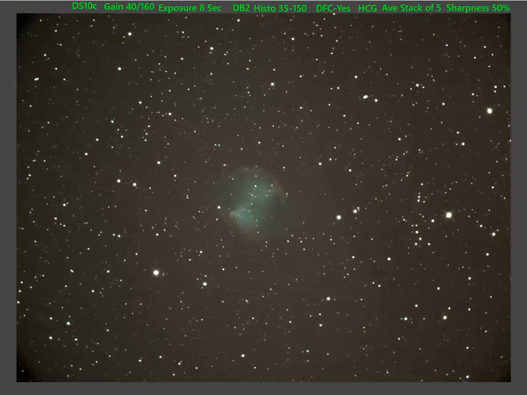I have my original Daystar 300 nebula filter. This was the first filter that was ever made for light pollution. It came out probably in the early 80s. So this filter is 30-something years, almost 40 years old, and it's starting to show a little bit of age.